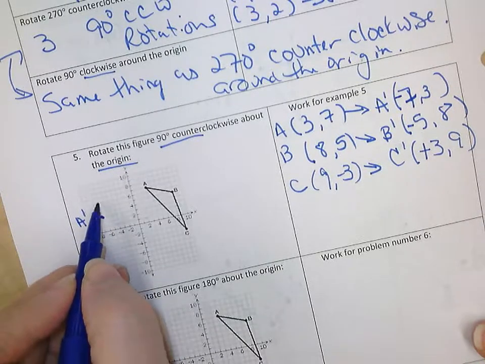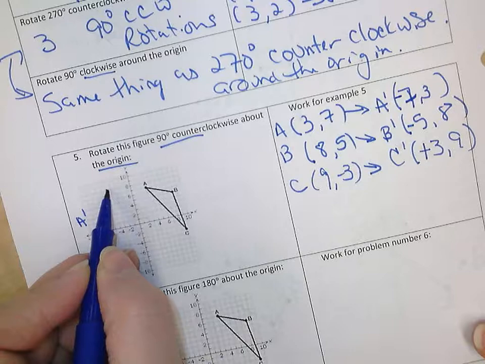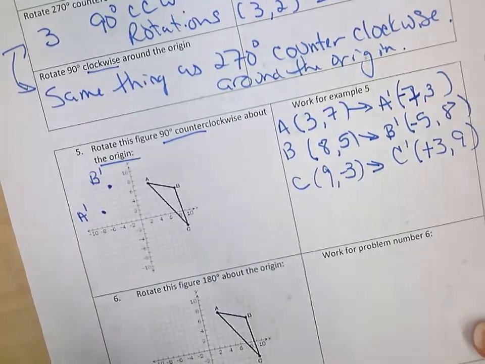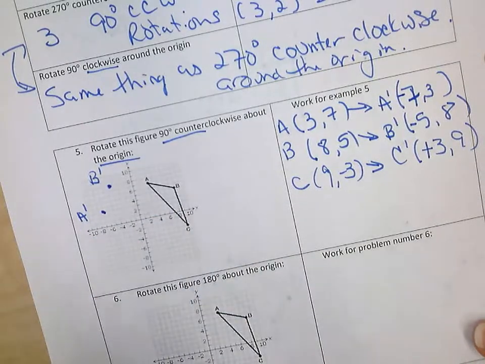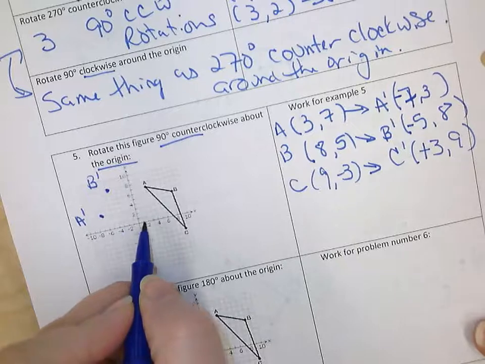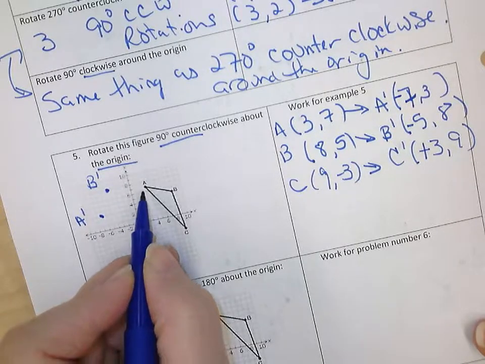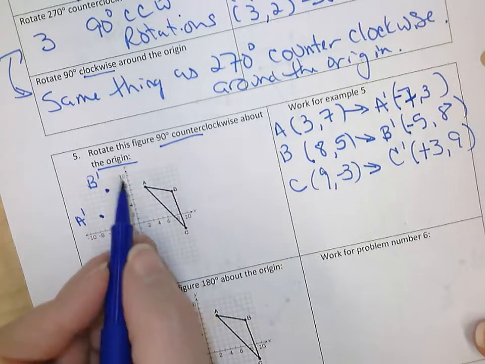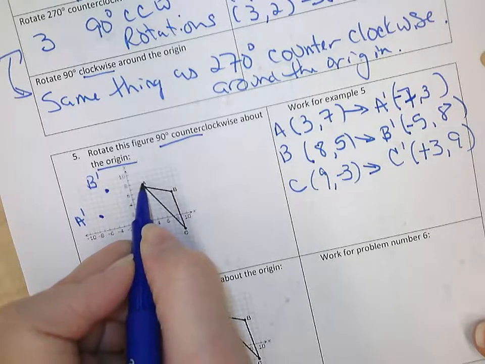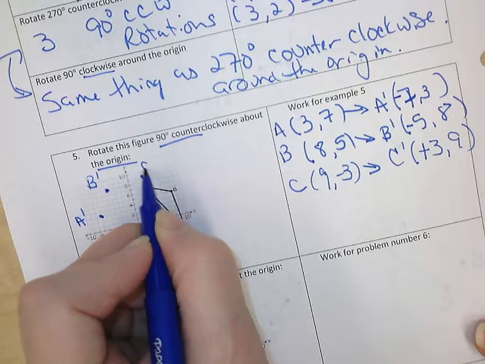So this is right here, B prime. Now, our figure at the end of the day should be exactly the same size and shape. It should just be moved. And C is -3, 9, which puts us right here.